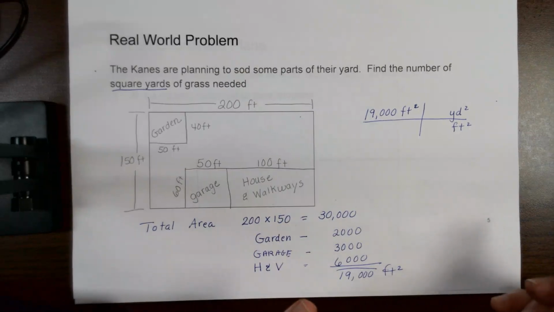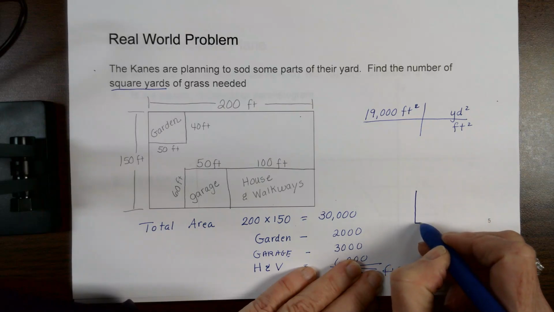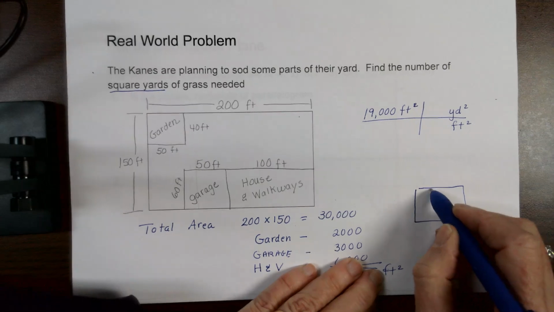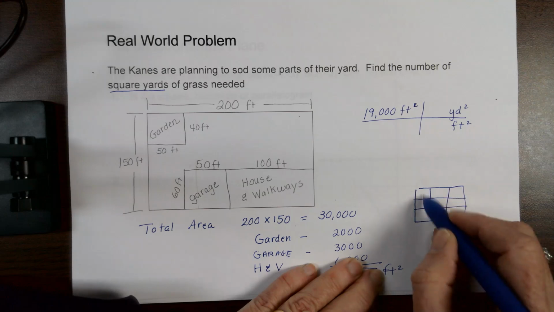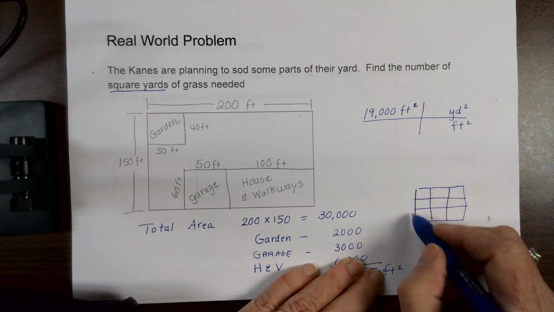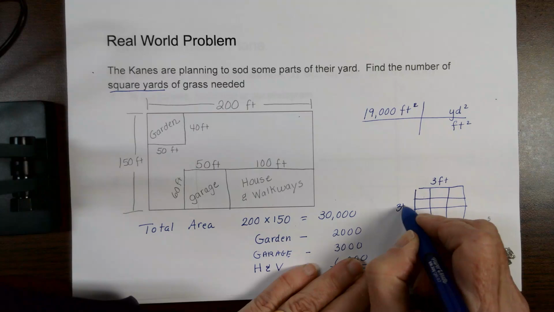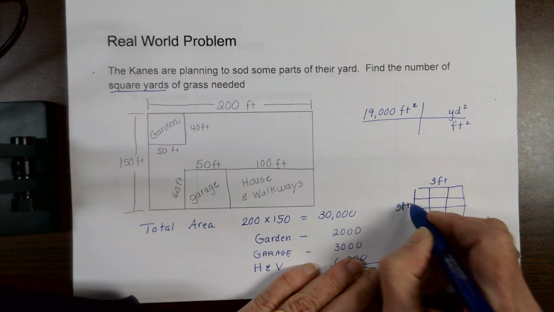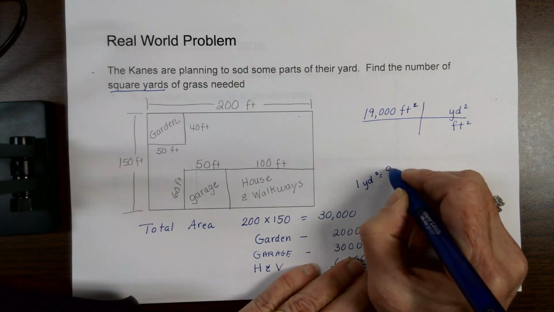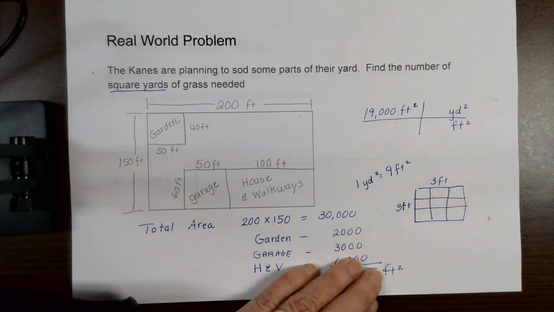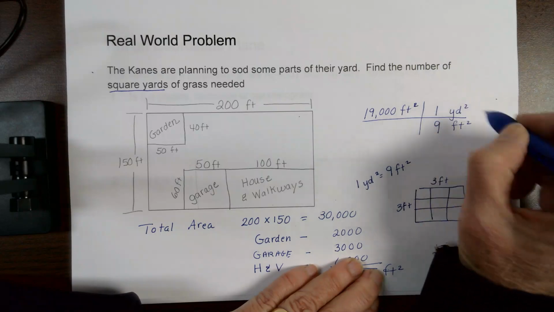So the easiest way that I can tell you to do that is if you think about a yard. Okay, a yard squared, I have 3 feet wide and 3 feet long. So this would be 1 yard squared, which would be 3 feet times 3 feet. So you know that 1 yard squared is equal to 9 feet squared. Okay? So then I go 9 feet squared equals 1 yard squared.